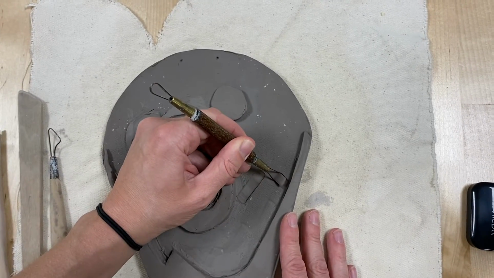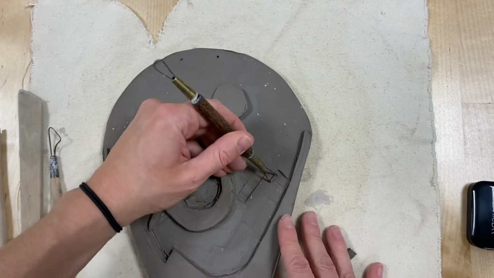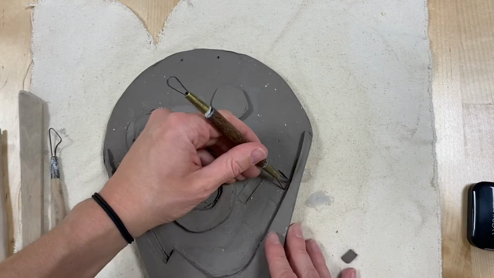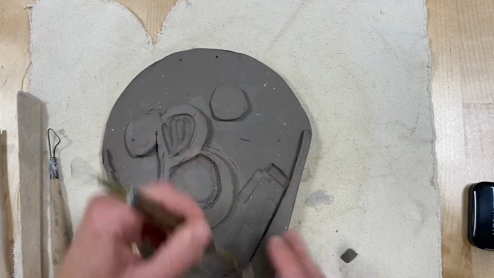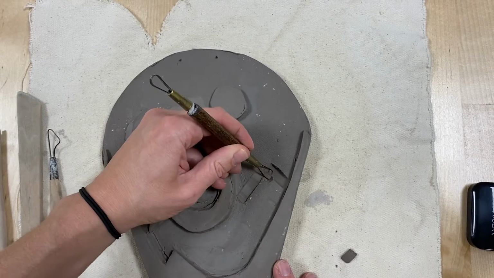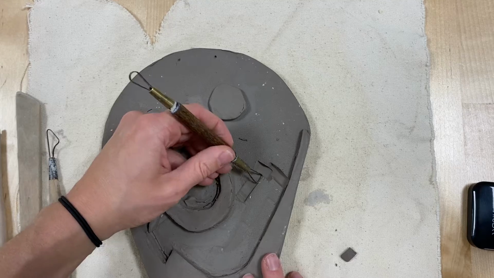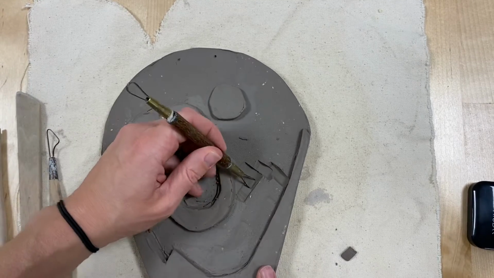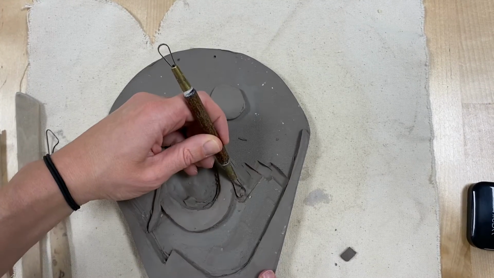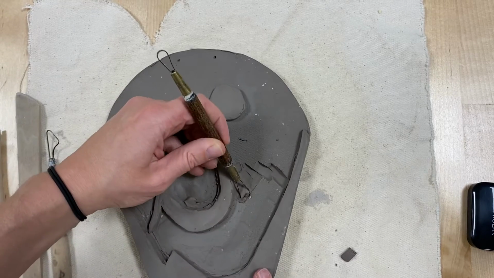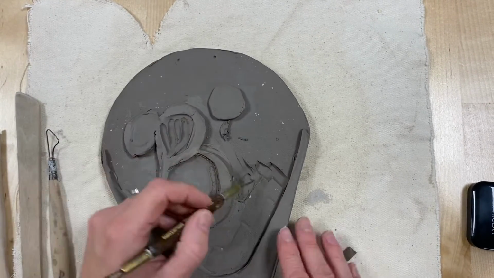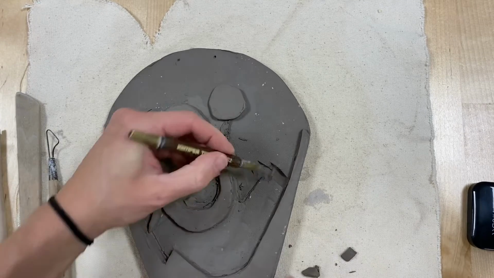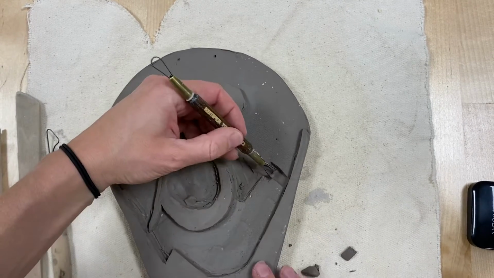Now remember, that was just an initial sketch, so if I do want to make some modifications along the way, I can. And since this is my lowest level, I know that I'm going to be clearing quite a bit of clay. You can always add or get rid of more, so just be aware of that. You don't want to go through unless that's your intention.